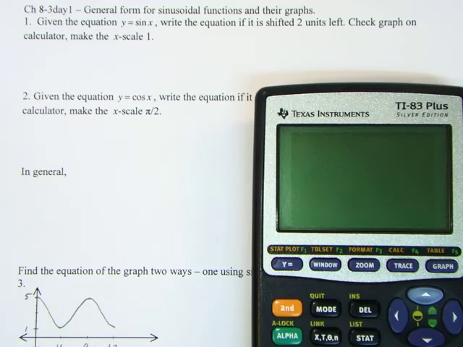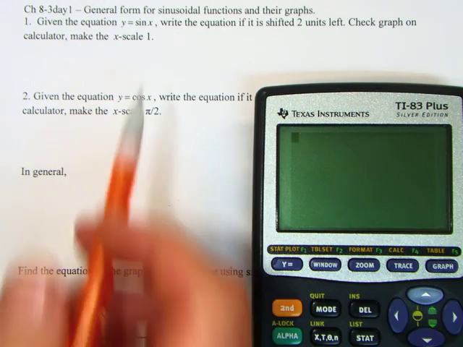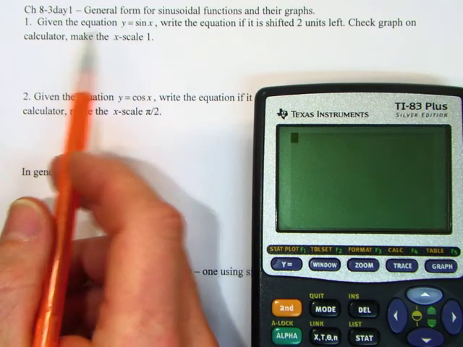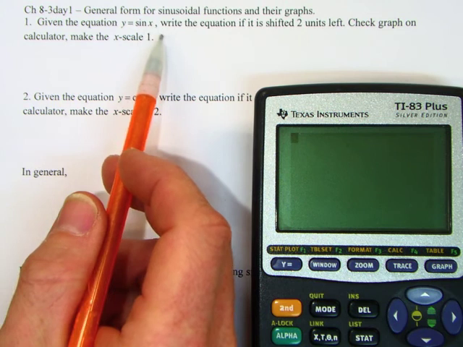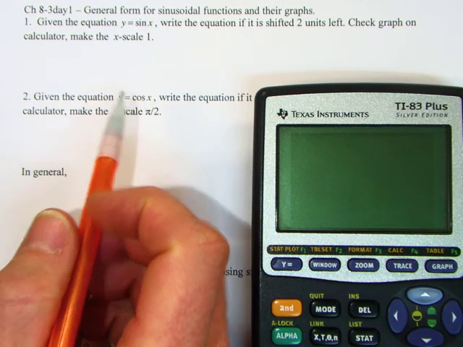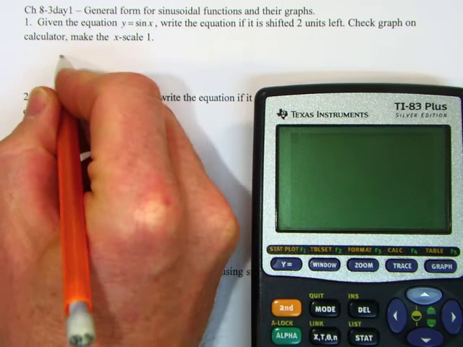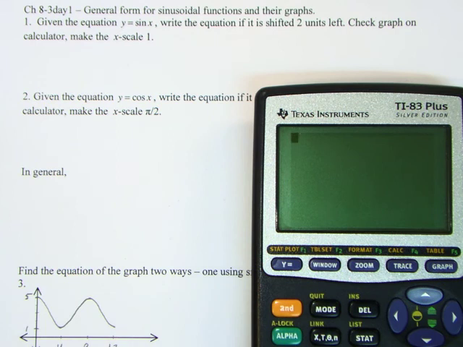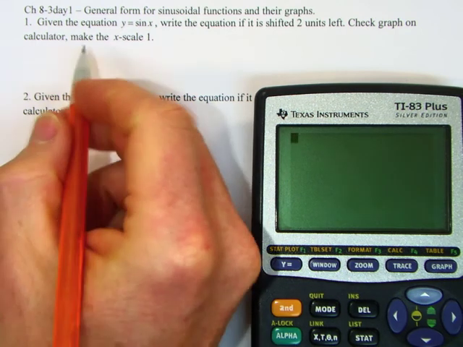All right, we're going to continue our transformations. We've already done these before, and we're going to still apply them to the trig functions. So given an equation y equals sine x, write the equation if it's shifted 2 units to the left. So remember, the key number when you're dealing with x shifting right-left is 0.